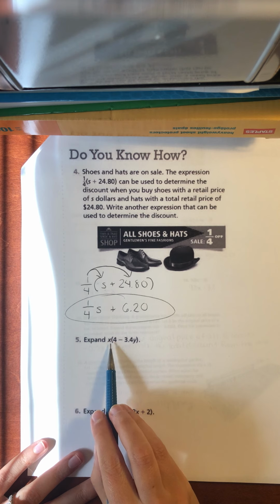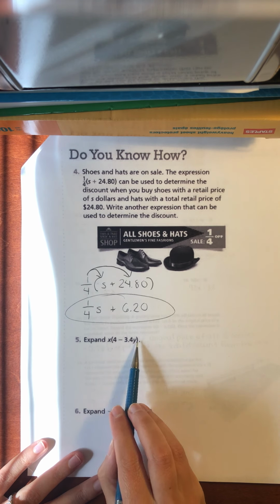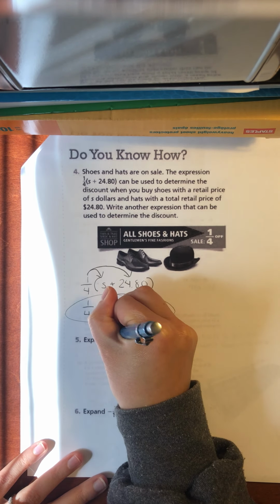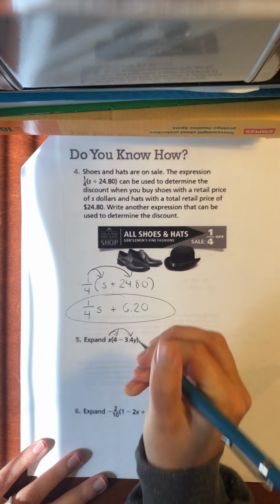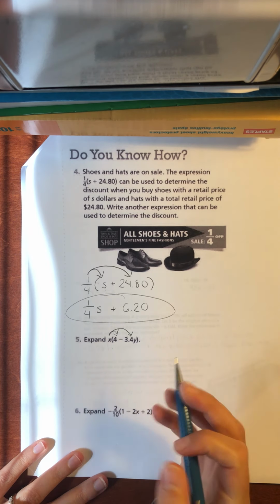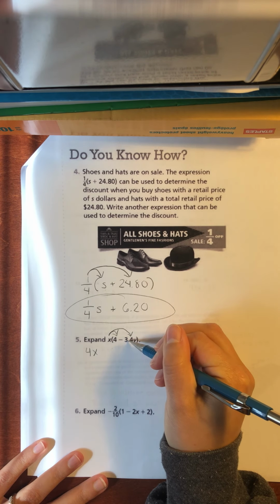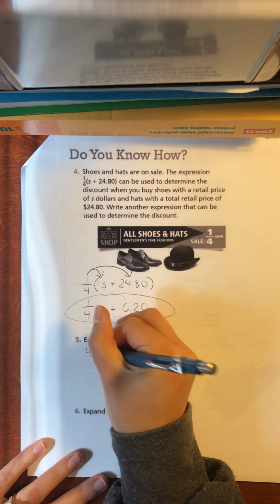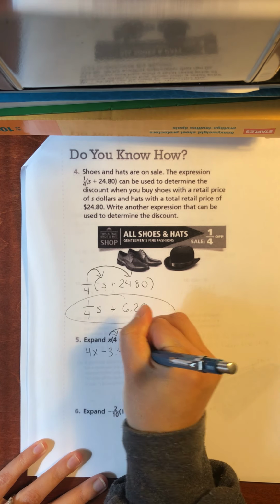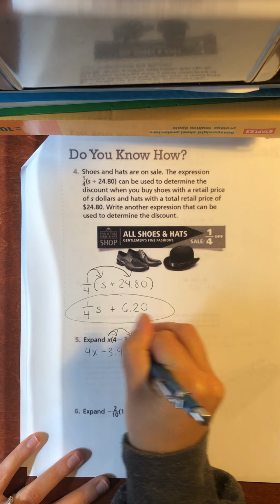Okay, expand x times the quantity 4 minus 3.4y. We're going to distribute x to both terms. X times 4 is 4x. X times negative 3.4y is negative 3.4xy.